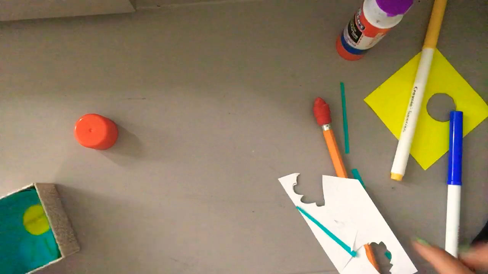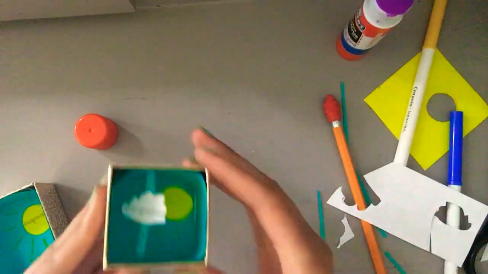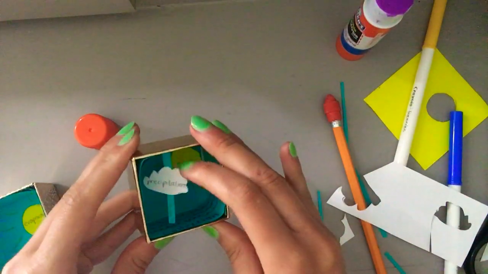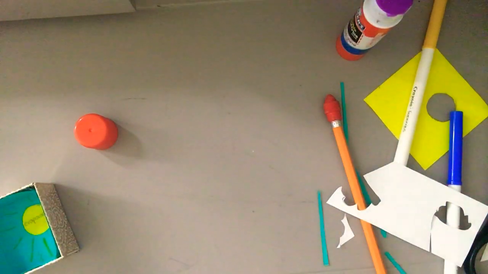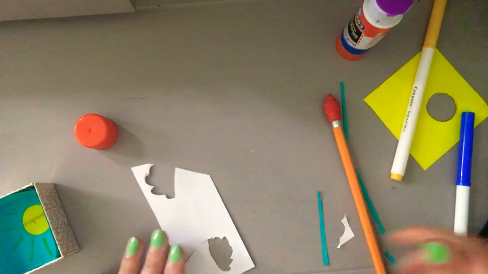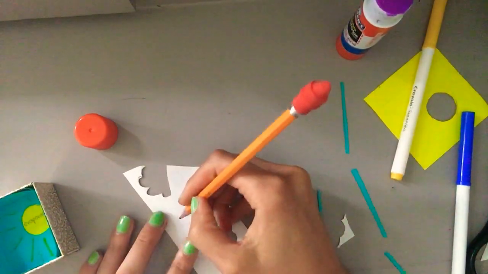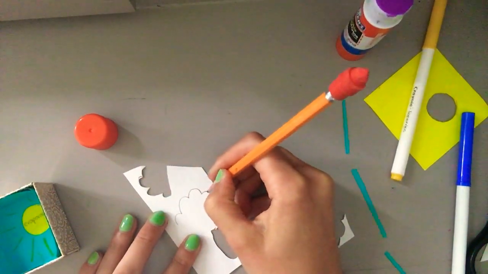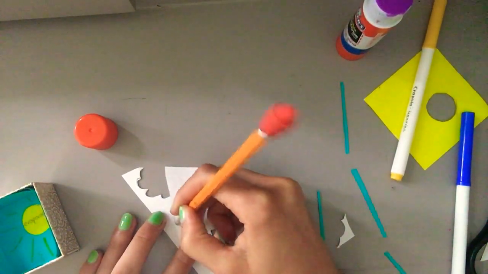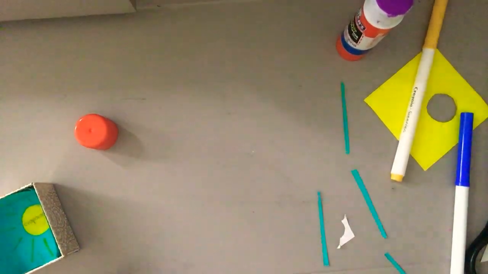We need precipitation. So for precipitation, you'll see on my one I already made, I have made a little cloud that's raining. You can choose to do your diorama with hail, with snow, it's up to you. But the first thing you're going to do is make a cloud. Dioramas usually have a 3D part to them. So that's what this is going to be for me.